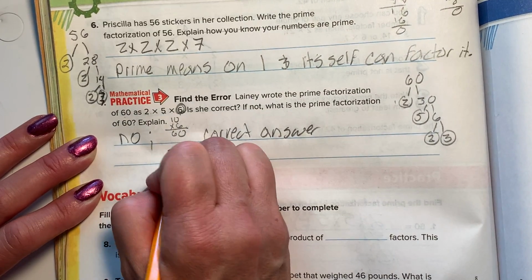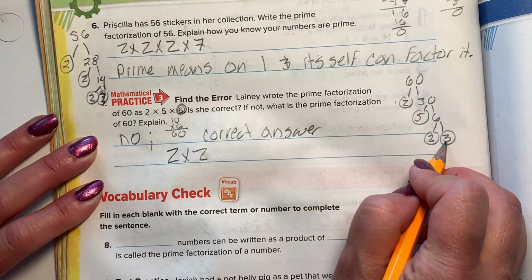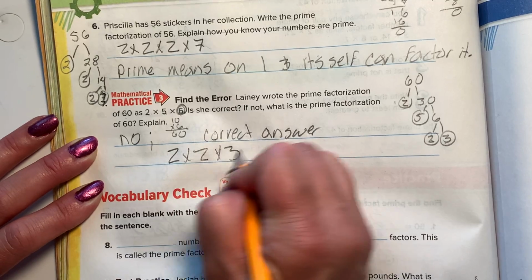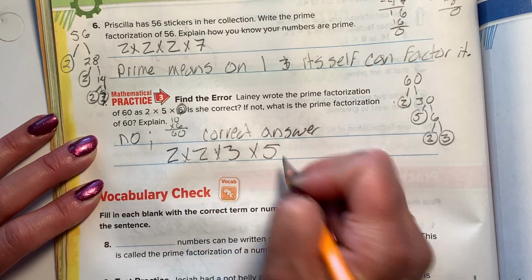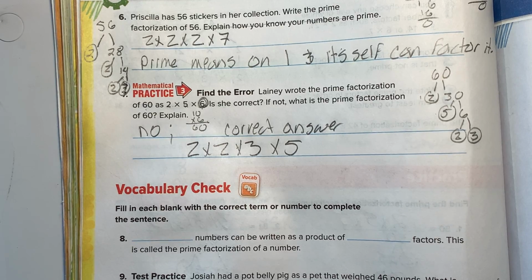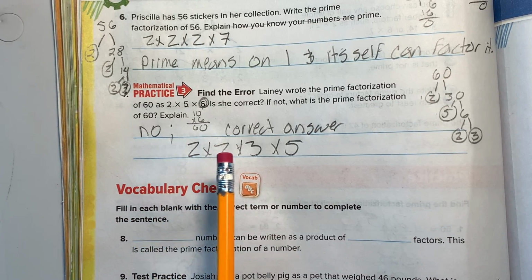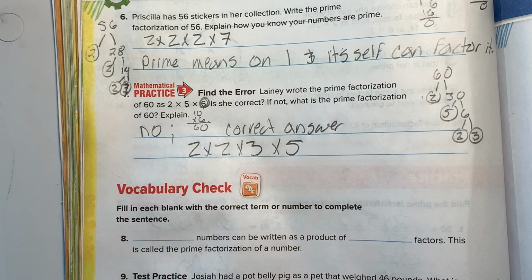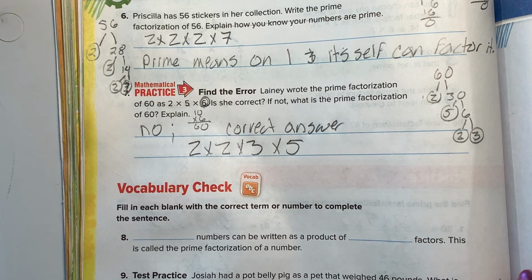So there's going to be 2 times 2. And then we have a 3 as our next number. And then a 5. There we go. So yes, that makes 60, but it was not the correct prime factorization. That is the correct factorization right there. Make sure you get primes in that, okay, folks?